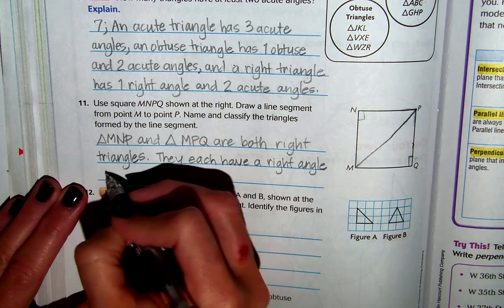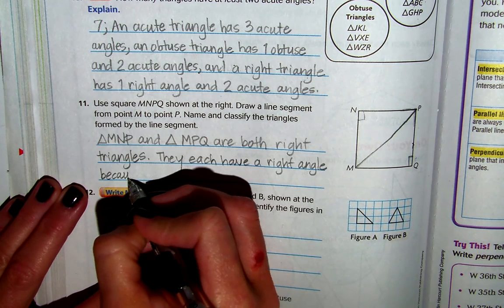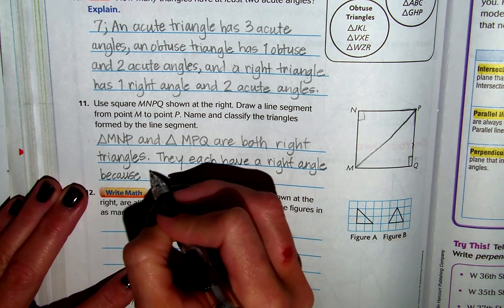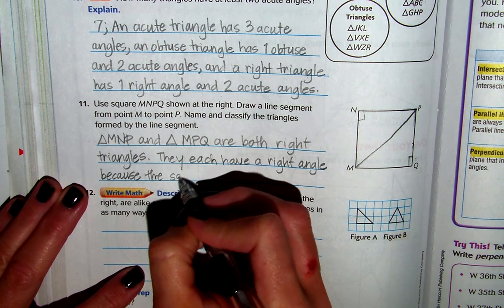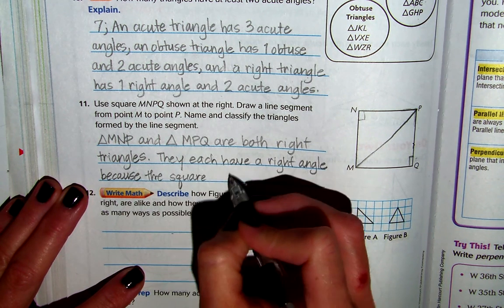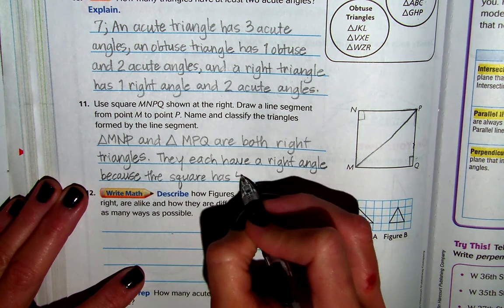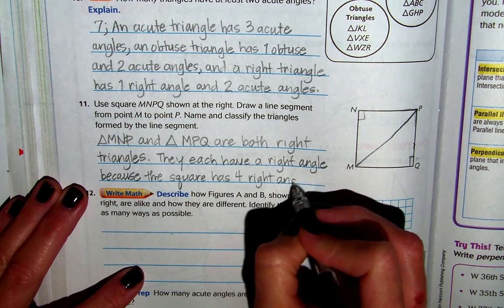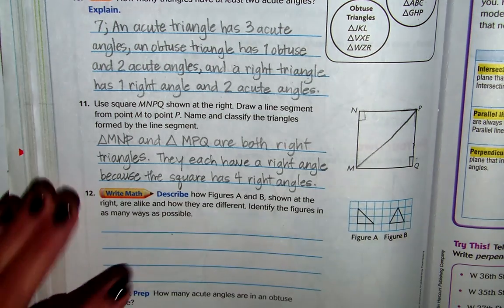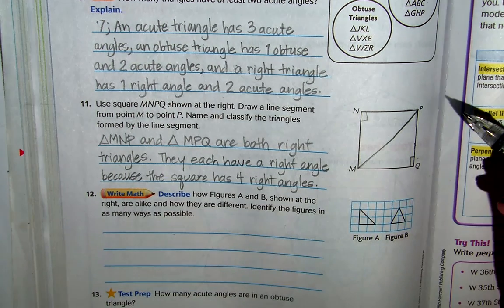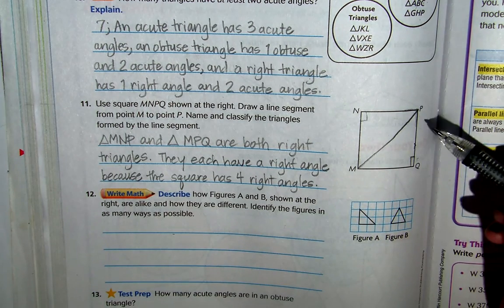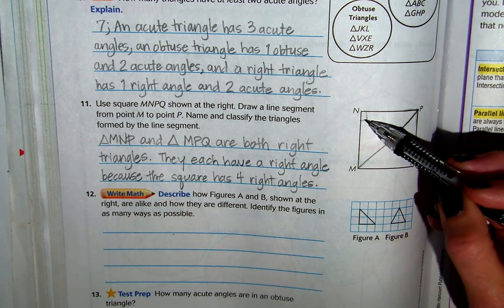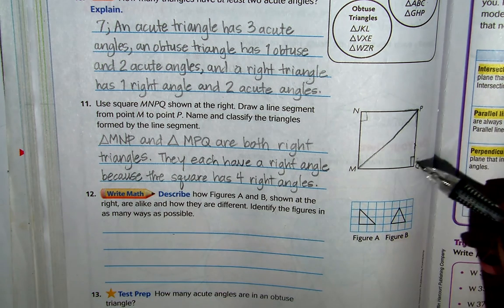because, what I told you earlier, the square has 4 right angles. Okay, so if this line were not here and we were just looking at the square, there would be a right angle here, here, here, and here, okay?